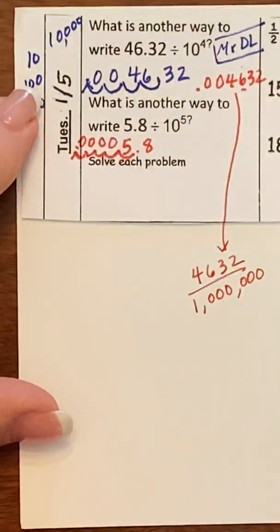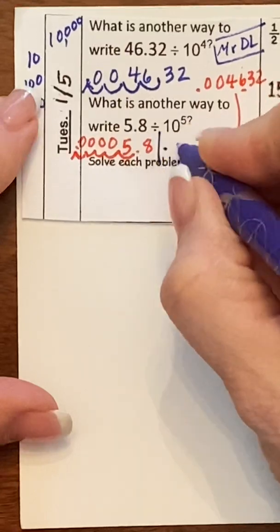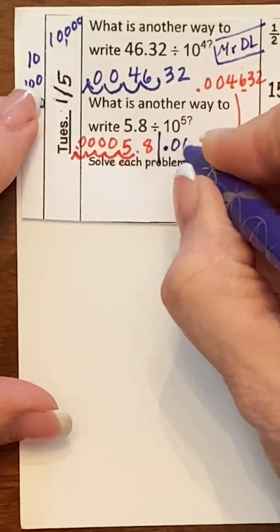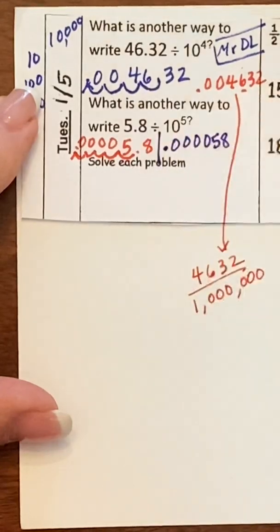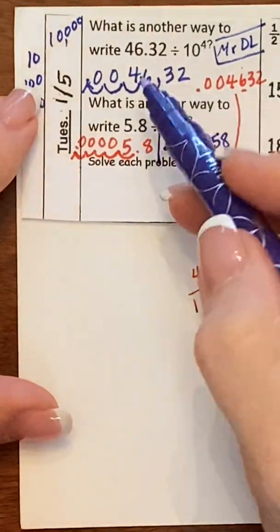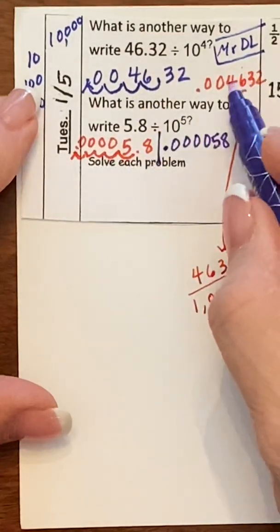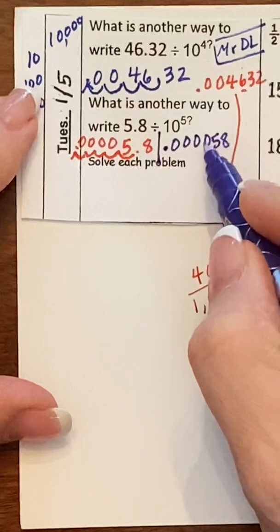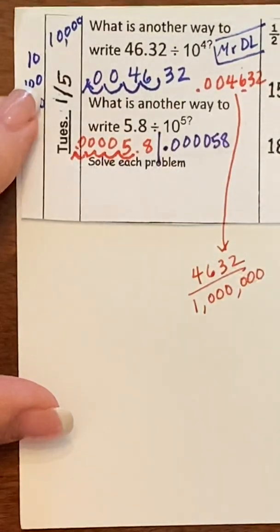That's a crazy mess, isn't it? So my answer is going to be decimal point. I'm just going to put a line here. Decimal point 0, 0, 0, 0, 4 zeros and a 58. But when you're showing your proof, you always need to put this. 1, 2, 3, 4. And that would be 58 millionths.